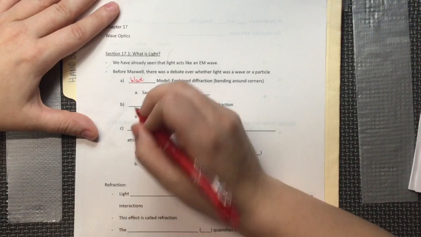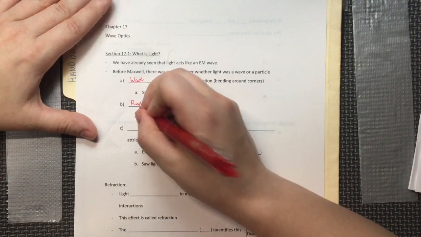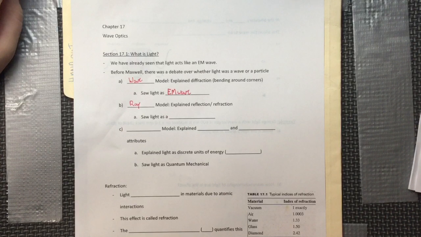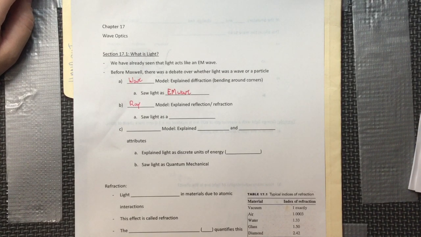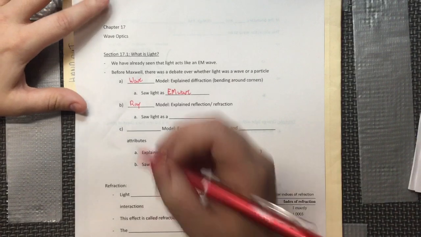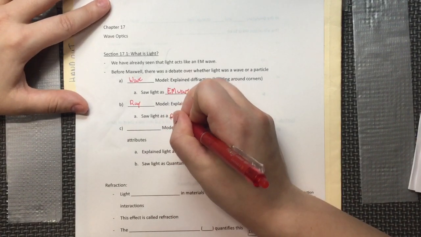The next model that people used was called the ray model. This explained how light would reflect and refract. That's when you see it doing weird things in mediums. This saw light as a particle.